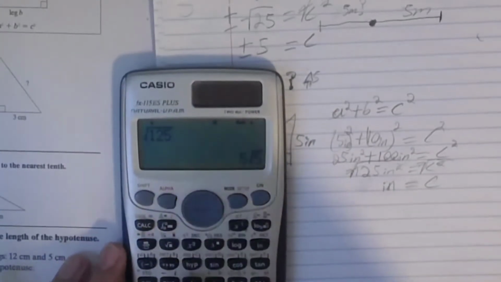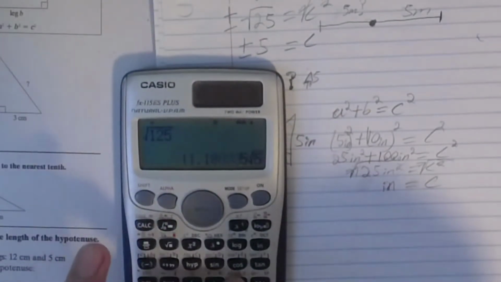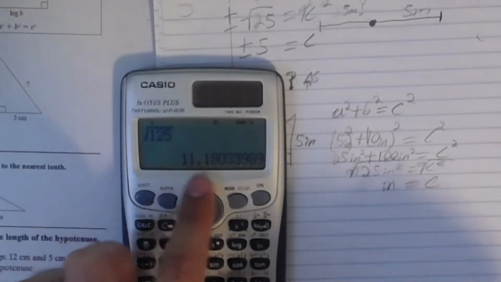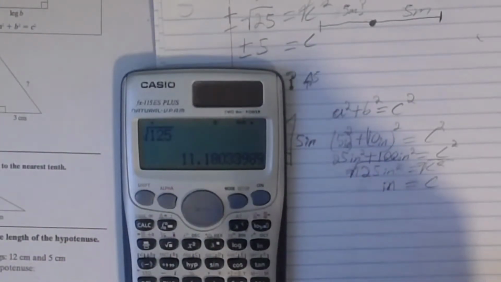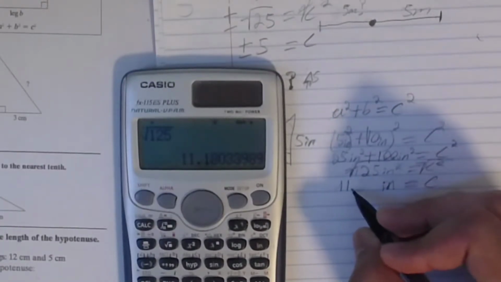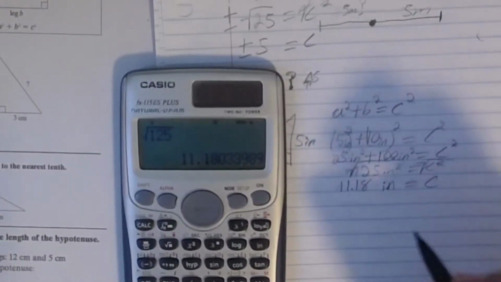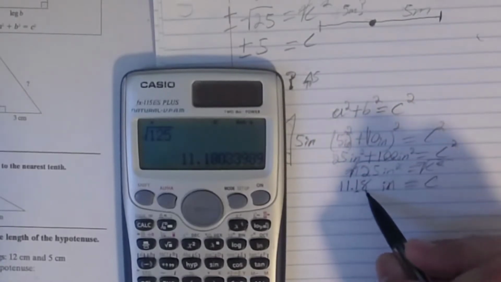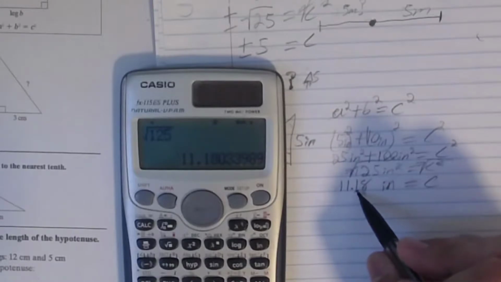It is 11.18. We round to the nearest tenth, which is this number. So we have to look at the next number, which is 8. Since it's 5 or higher, we round this one up.